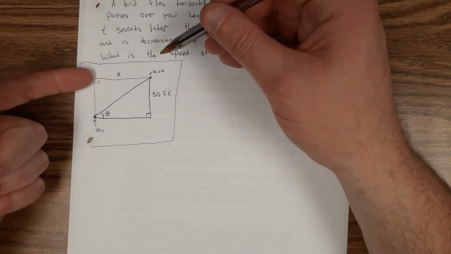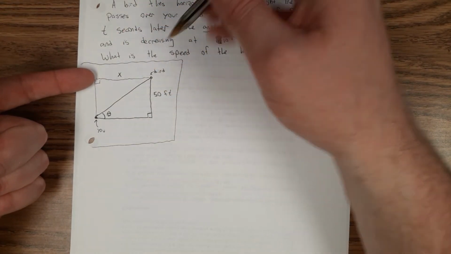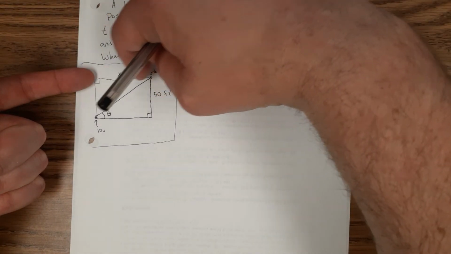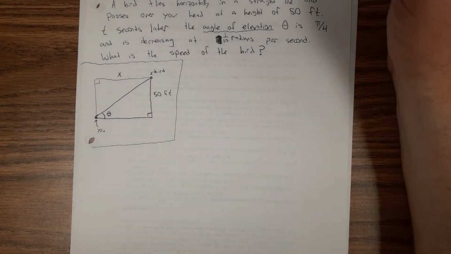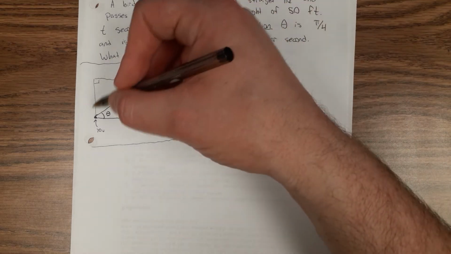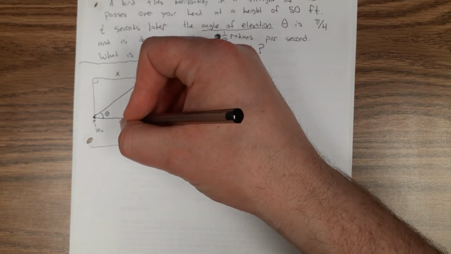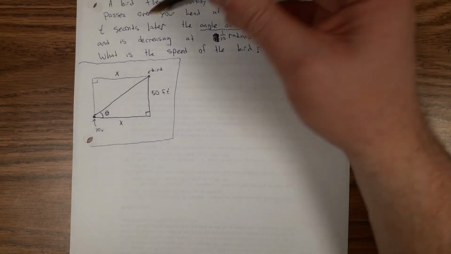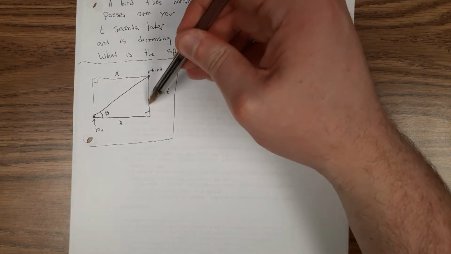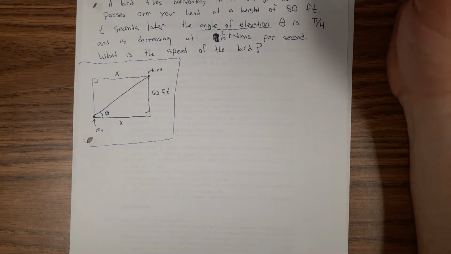Like x is the distance from here to the bird, and so how fast the bird is going would just be the rate of change of x. Of course, this x is the same as, that would make the bottom of the rectangle also x. So actually, maybe I'll focus on this bottom triangle.